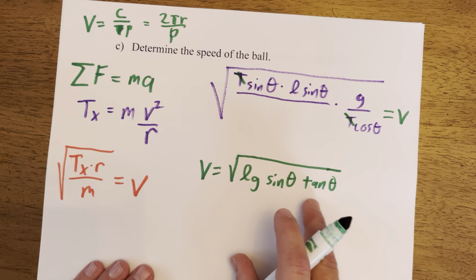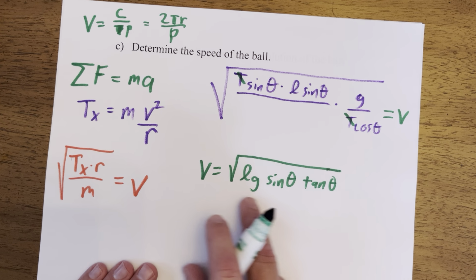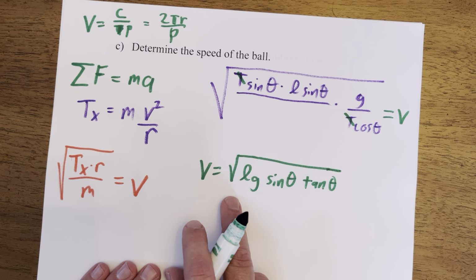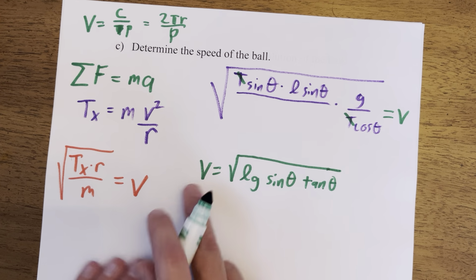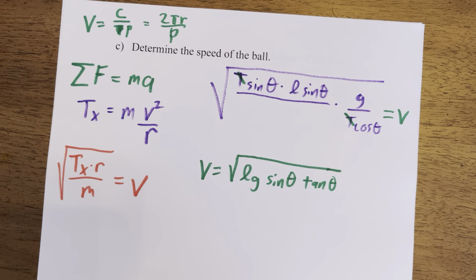And I actually think it's cool when something simplifies down so much like this, where if you spun any conical pendulum in a circle and you knew the length of the string and knew the angle that it made, you could calculate the velocity that it must have based upon that.